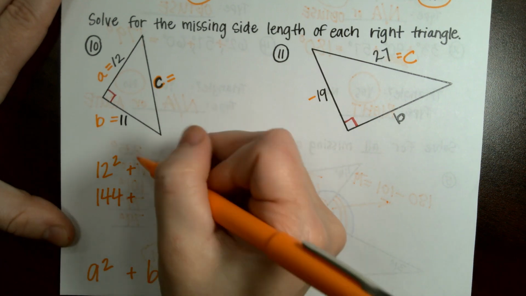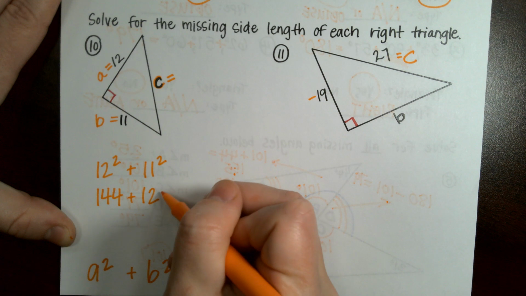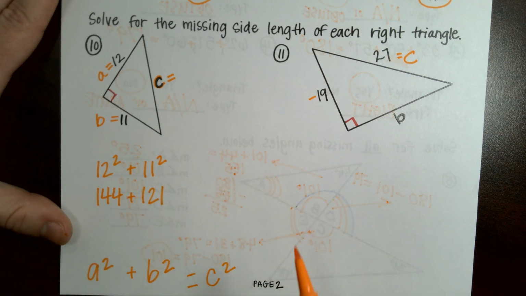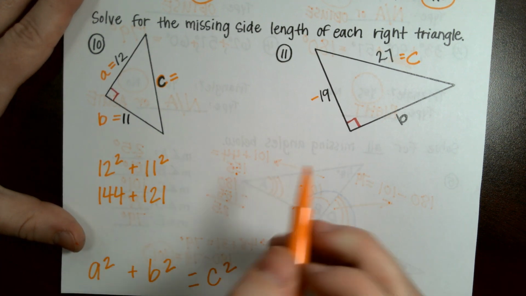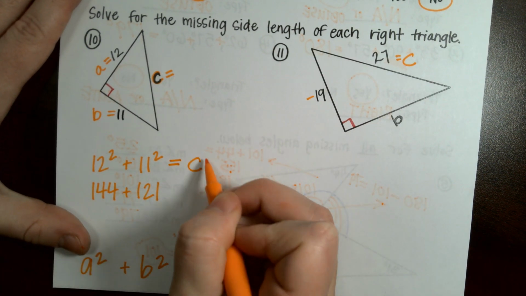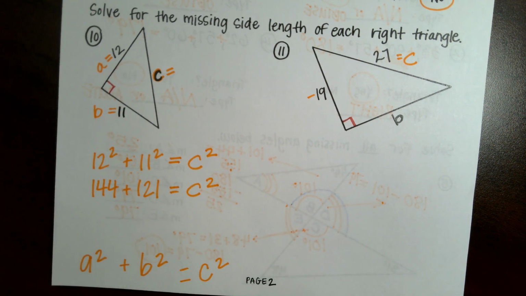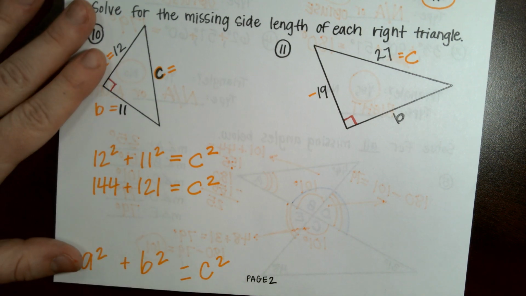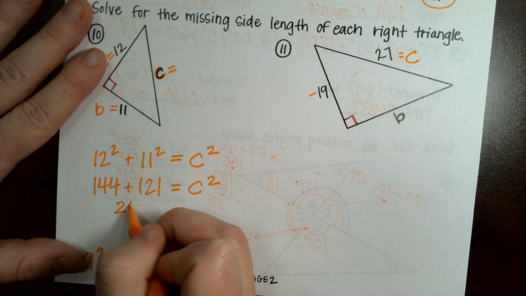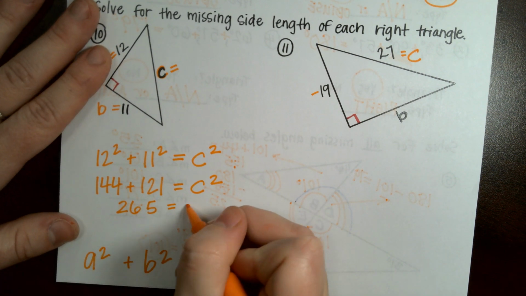And then you would do B squared, which is 11 to the second power, which would be 121. Super close. So C squared would be 265. Okay, so we've got 265 is C squared, but we need to find C.